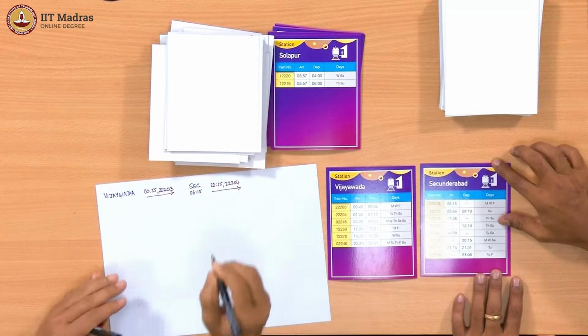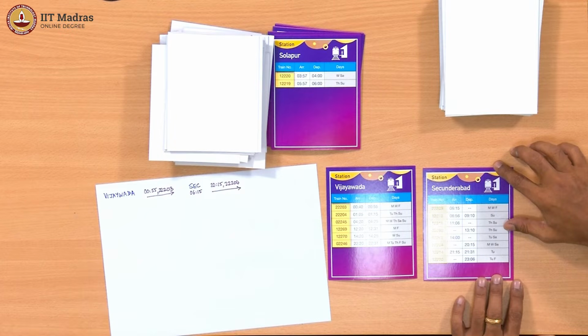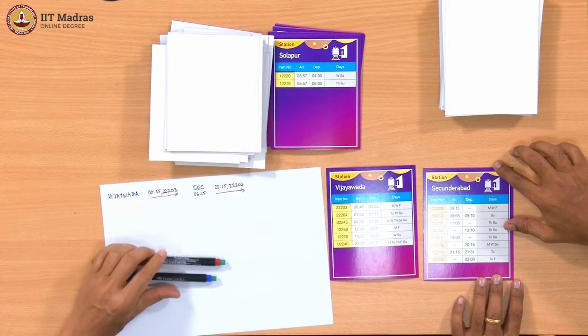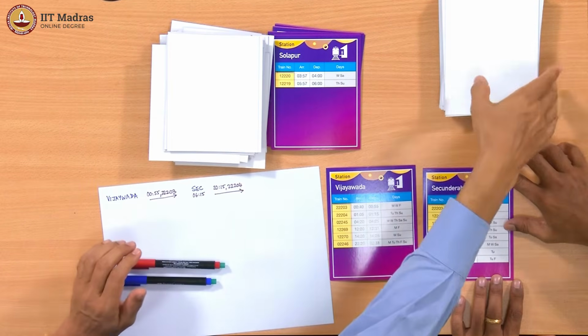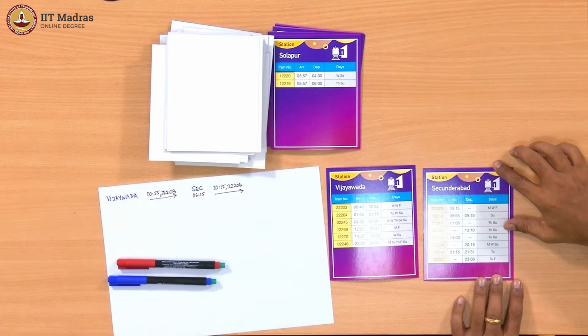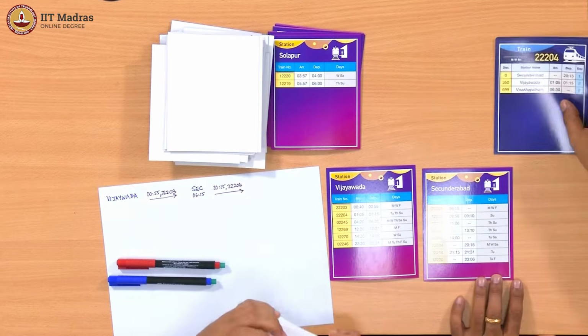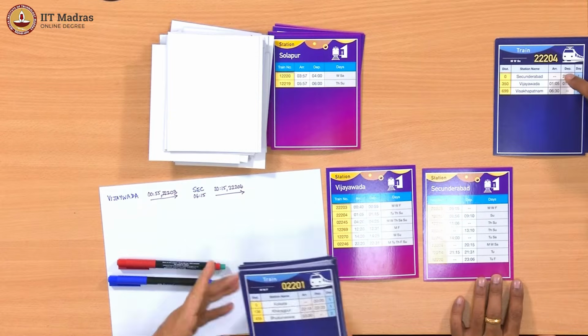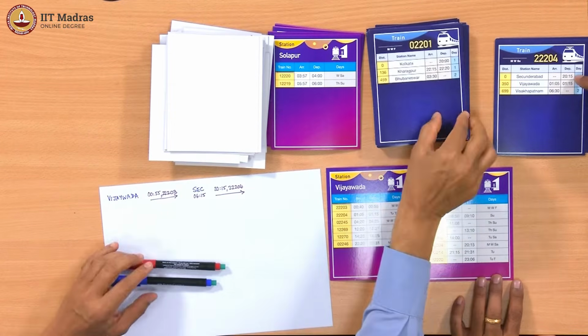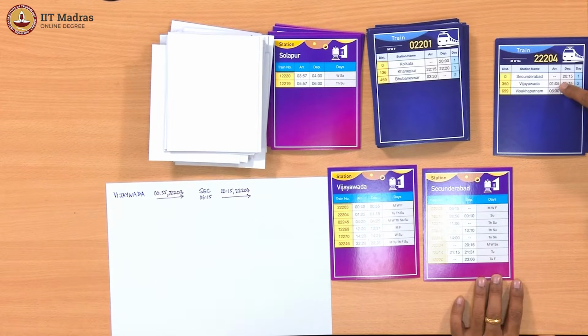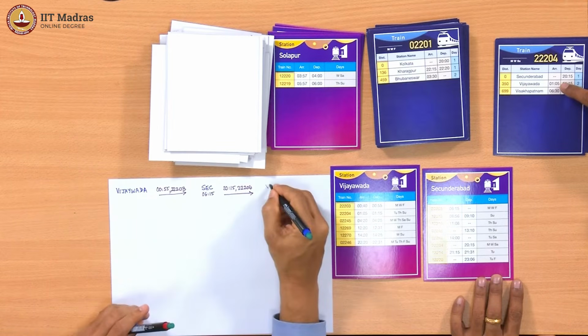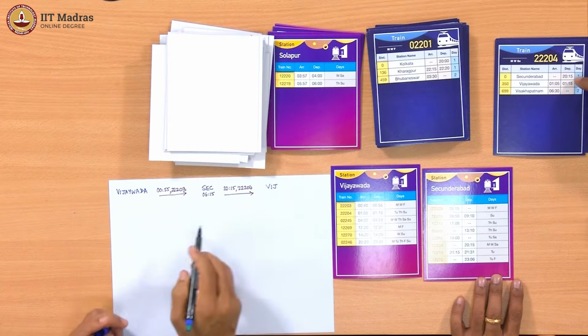I have a suspicion it's going to go back to Vijayawada. Let us see. Quite possible. 22204, Secunderabad back to Vijayawada. It reaches the wrong day. So first of all, it goes back to Vijayawada, which we have already seen.